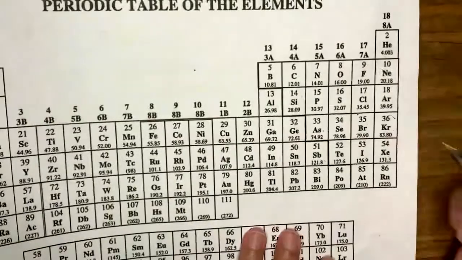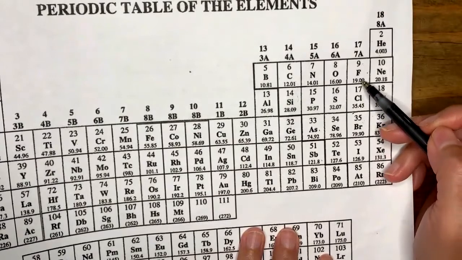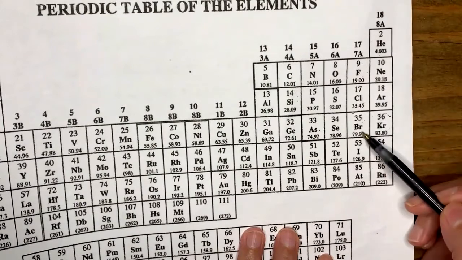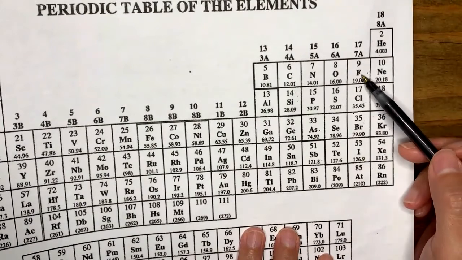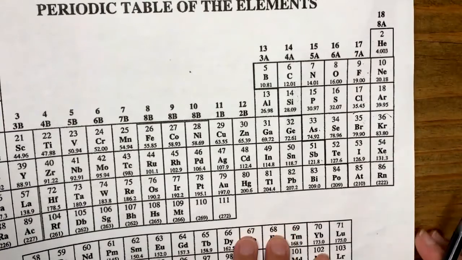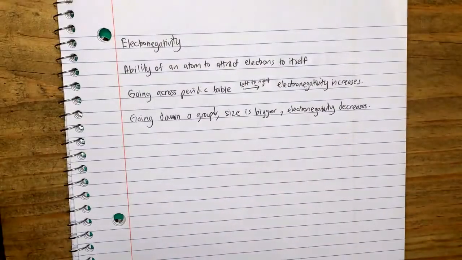So I want to show you an example here. If you have F and Cl, both of them love electrons, but F can steal it faster. So F is more electronegative because it's smaller, it can pull faster. So if you go down a group here, F is the fastest, chlorine is second, and then Br, and then I, and then At. So it goes down, electronegativity decreases.